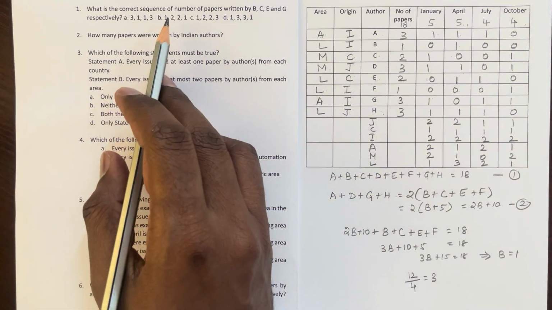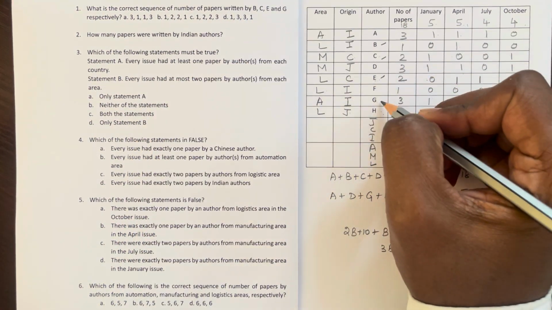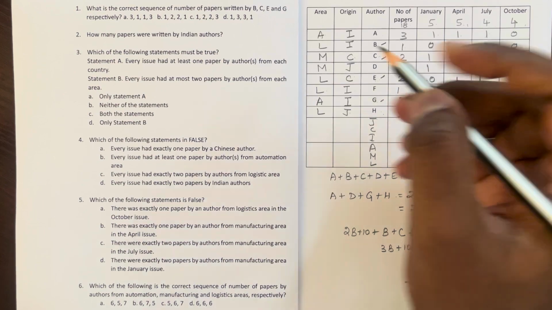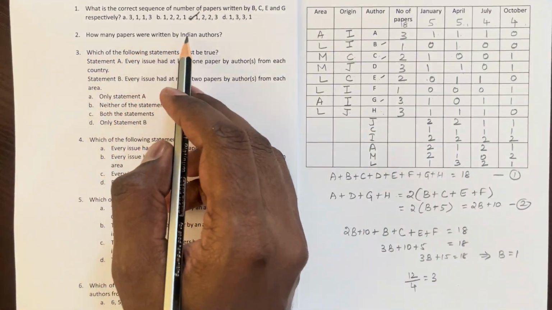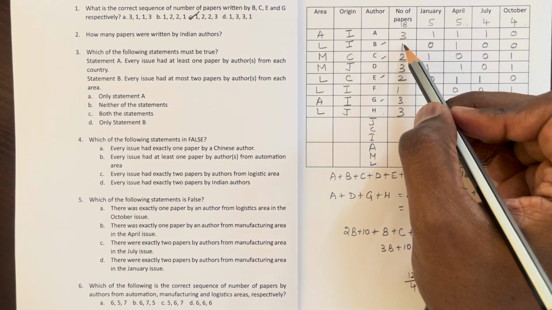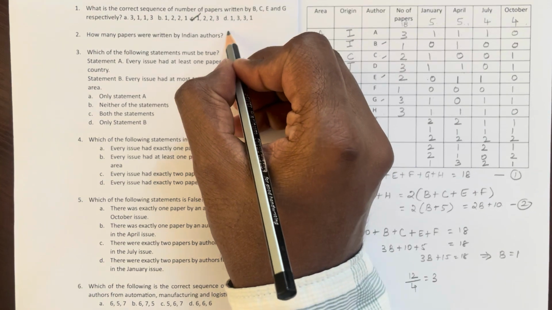So what is the correct sequence of the number of papers written by B, C, E and G? B, C, E and G. It is 1, 2, 2, 3. The option is C. How many papers were written by Indian authors? Indian authors 3 plus 1 4 plus 1 5 plus 3 8.